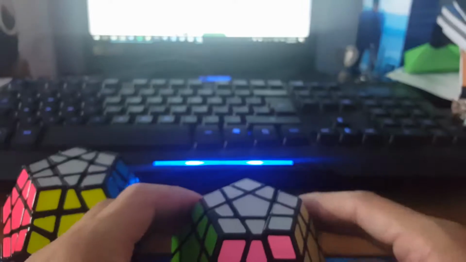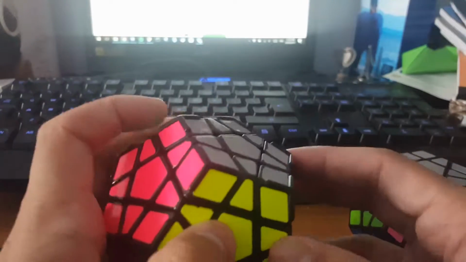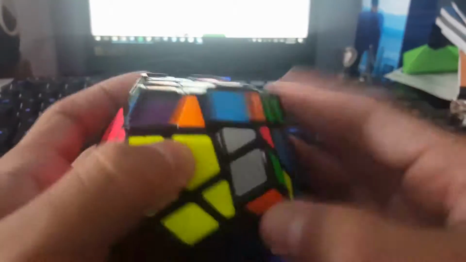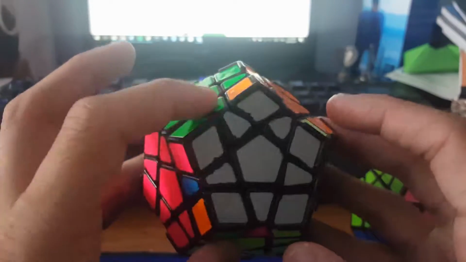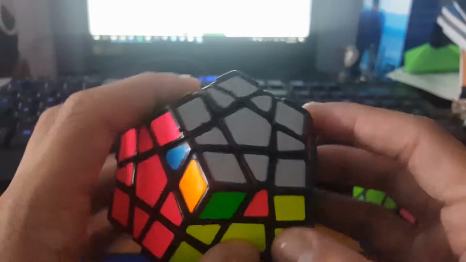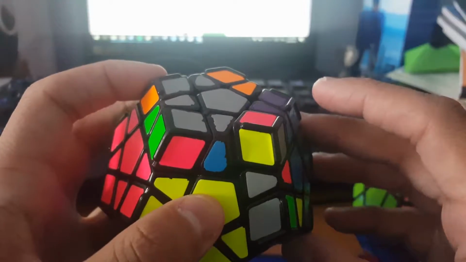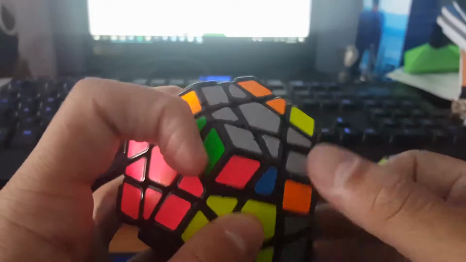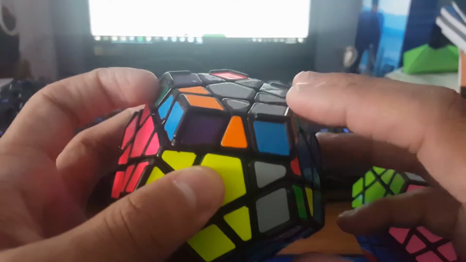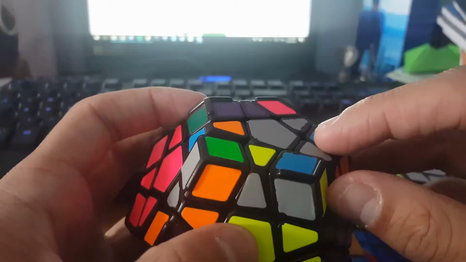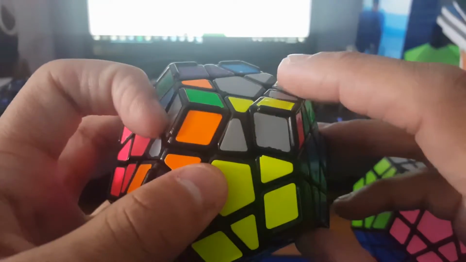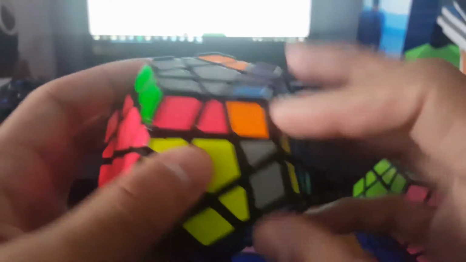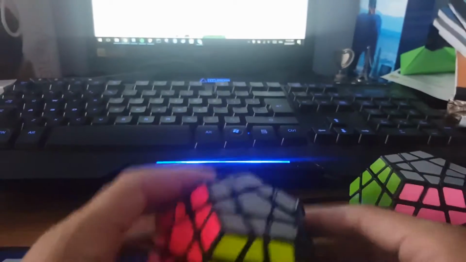So I'll do it again on this one. This one would have the baton, and I put my bar there. So it's R prime, U prime, R prime, U2 prime, R, F prime, R U, R prime, U prime, R prime, F, U2, and reverse.